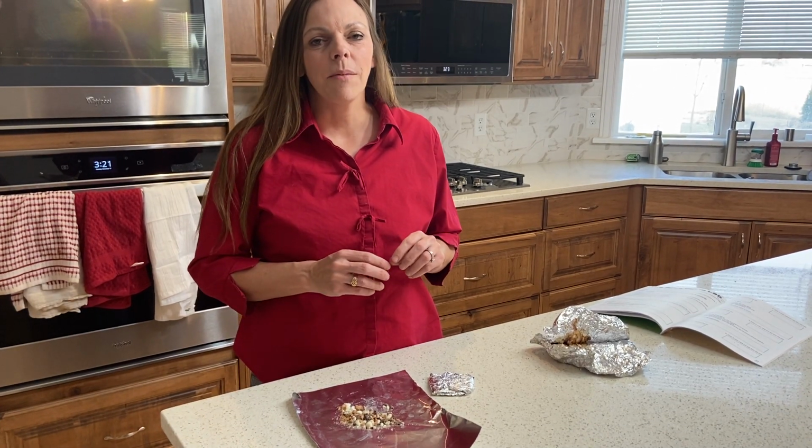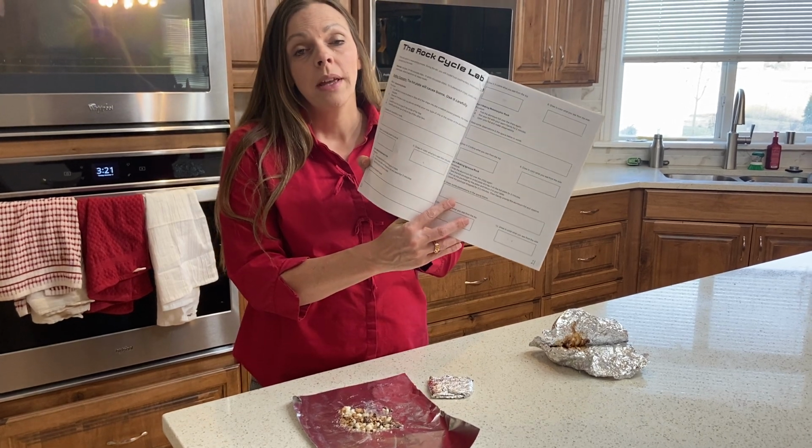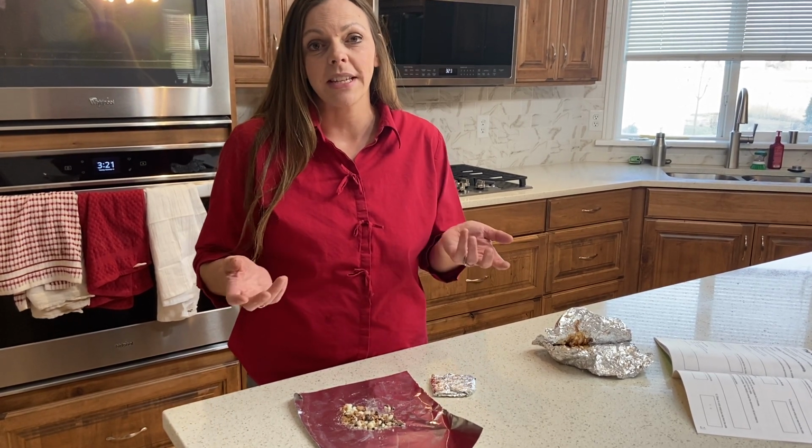Okay, students, we are on, in your lab book, page 20 through 22 to do this lab that you missed in class. So open your lab books to 20 through 22. I'm going to show you what we did in class, and then you can hopefully do it at home or at least write down the data.